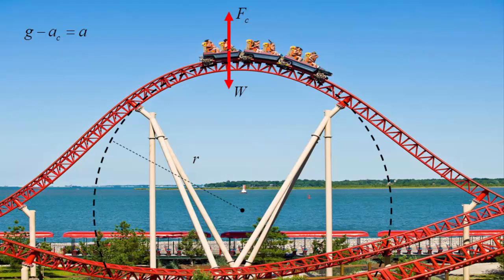The centripetal acceleration is given by the square of the linear speed divided by the radius of curvature of the loop. For this example, the radius of the loop is 10 meters. So what is the magnitude of the centripetal acceleration required to make the rider weightless at the top of the loop? That is, the net acceleration experienced is 0.